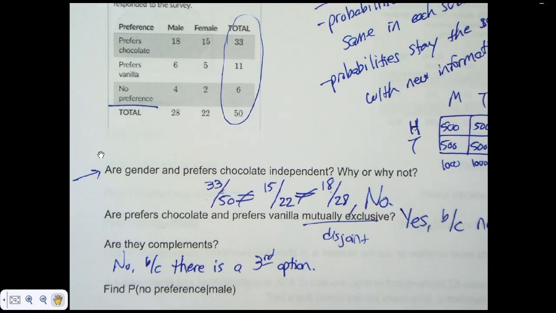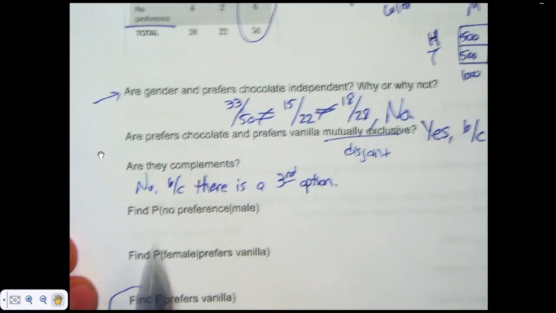Right? Are you looking out the window for examples of complements? Can you stop looking out the window, please? Thank you. Alright.